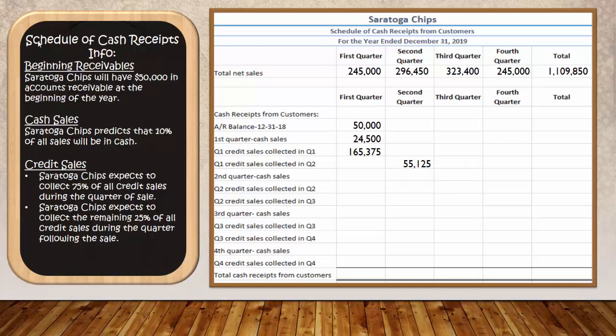For the second quarter cash sales, we take the total net sales for the second quarter and we multiply it by that 10% that we expect to collect in cash. $296,450 times 0.10 means that we're going to collect $29,645 in cash from our cash sales alone.